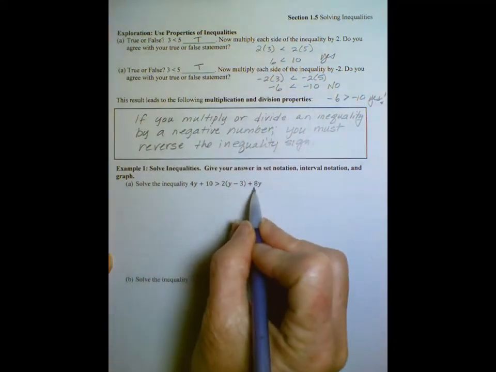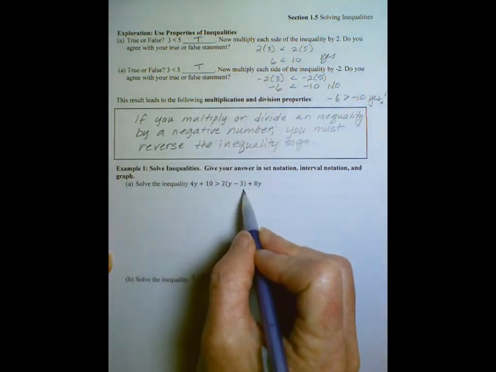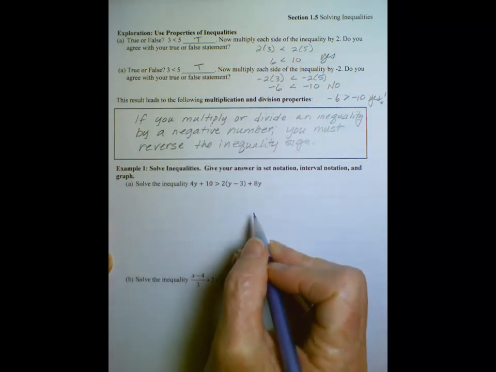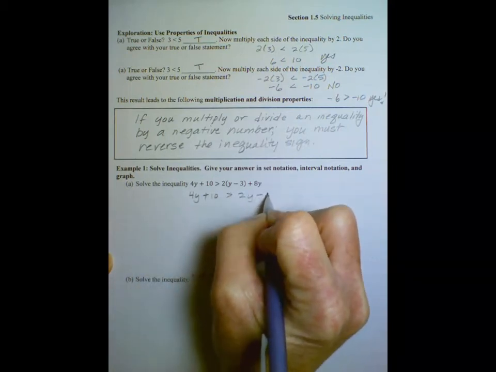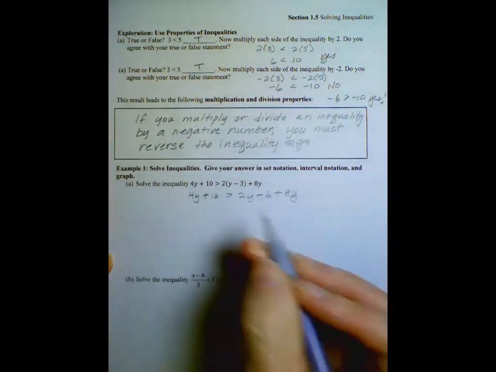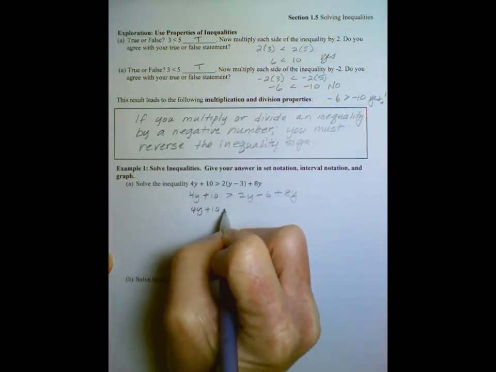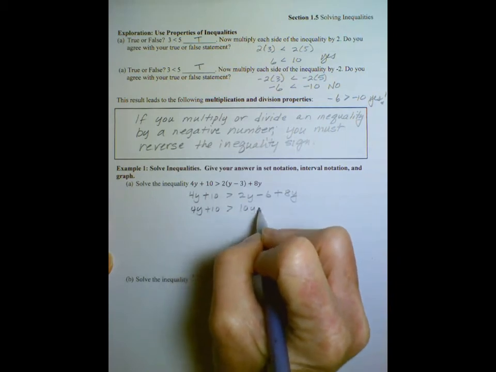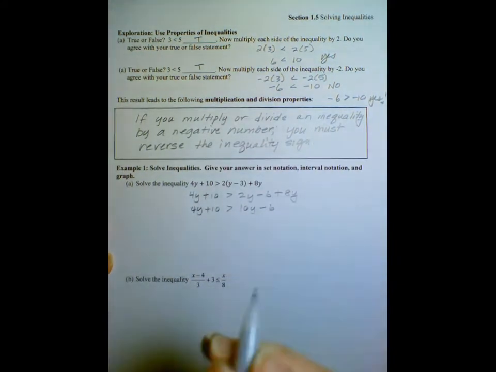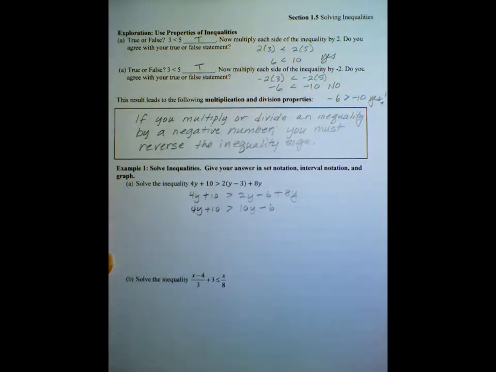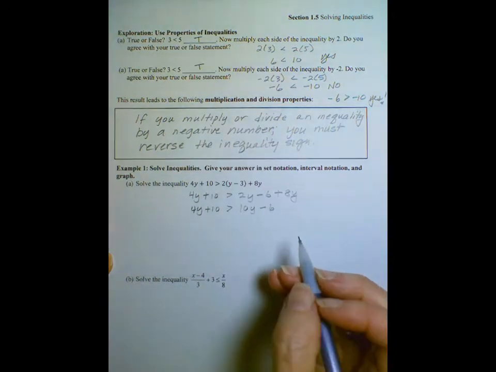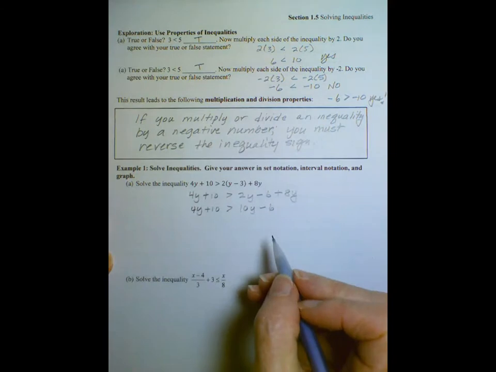Okay, so this is our inequality. Just like an equation, we want to get rid of the parentheses and we want to isolate our variable. So we have 4y plus 10 greater than, distribute, 2y minus 6 plus 8y. Simplify the right-hand side: 4y plus 10 greater than 10y minus 6. I like to keep my variable on the left-hand side. If you recall, all of our answers from the first video had x on the left side if it wasn't between two numbers, so you'll avoid mistakes and be able to put it in the correct notation.